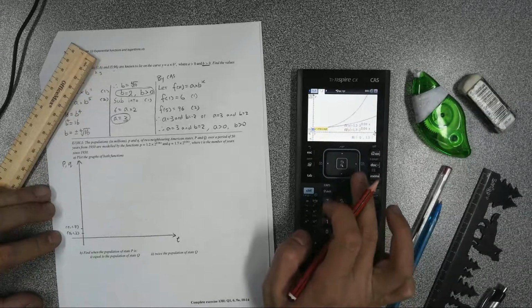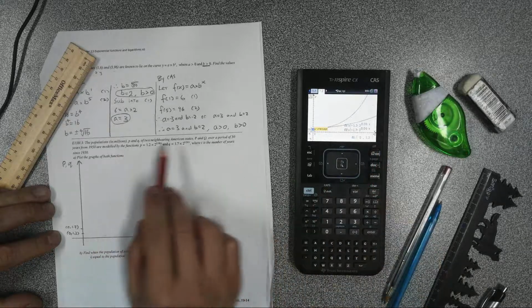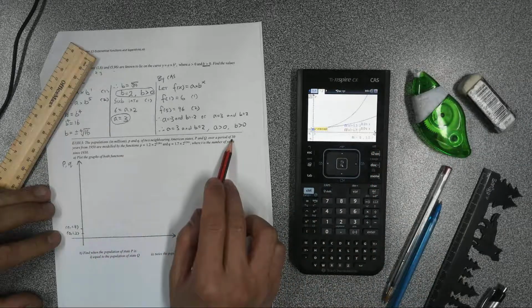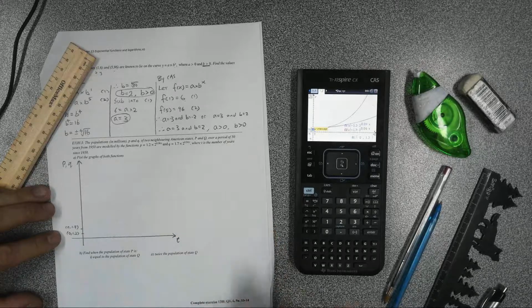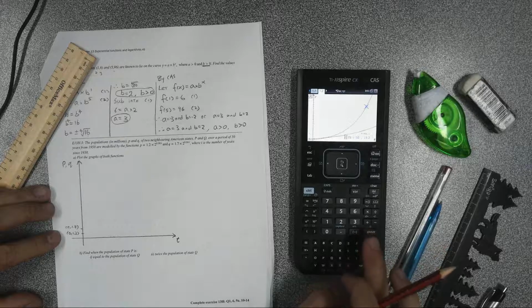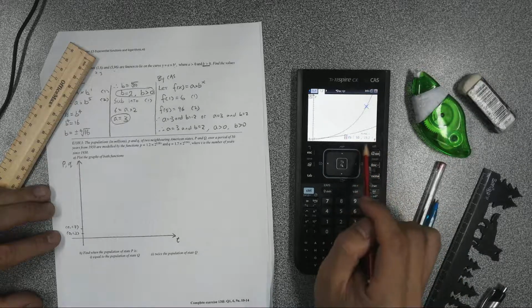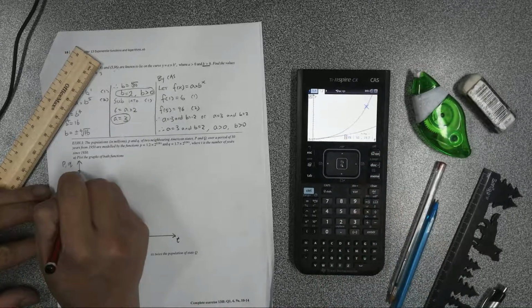And then for the maximum value, which is over a period of 50 years, that's when our x value is 50. So I press 50 on our keypad and our spider jumps to that value. That shows us for the blue graph, our coordinate is 50, 19.2.